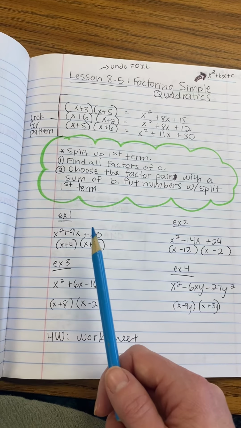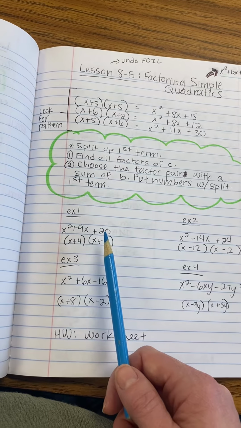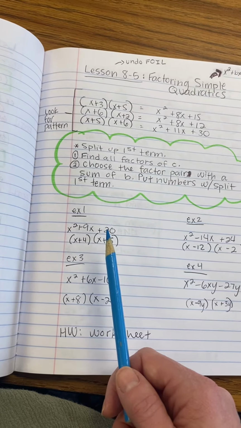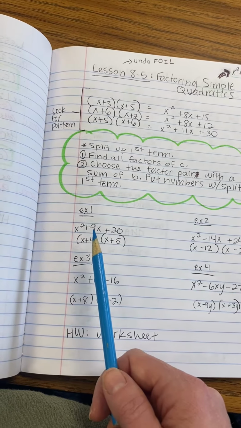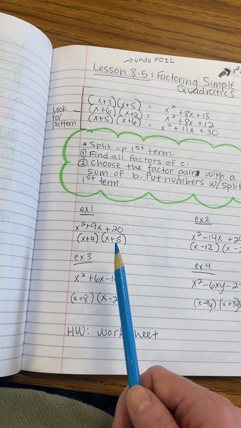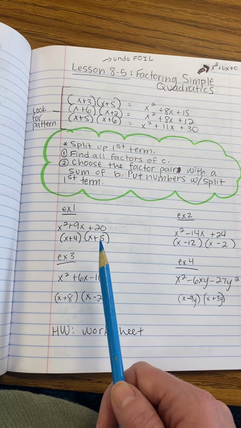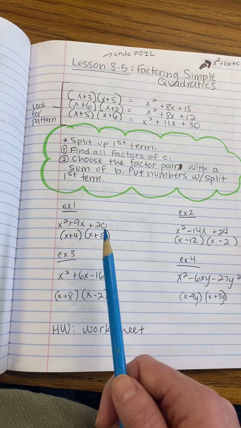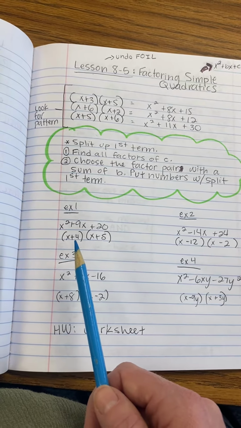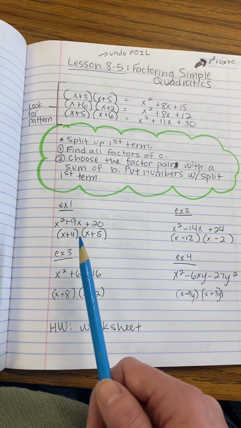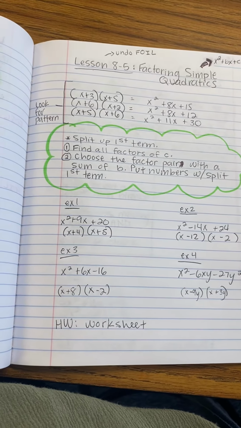After we think of all of the things that can multiply to get this last term, we want to pick the term or the pair of factors that would add up to 9. And that happened to be 4 and 5. So when we're asked to factor a trinomial or a quadratic, we take this trinomial and we factor it down into x plus 4 and x plus 5. You can always FOIL that back out to make sure that you would get that trinomial, okay?